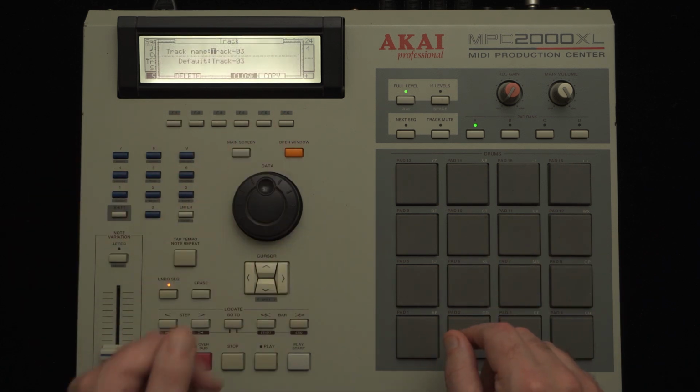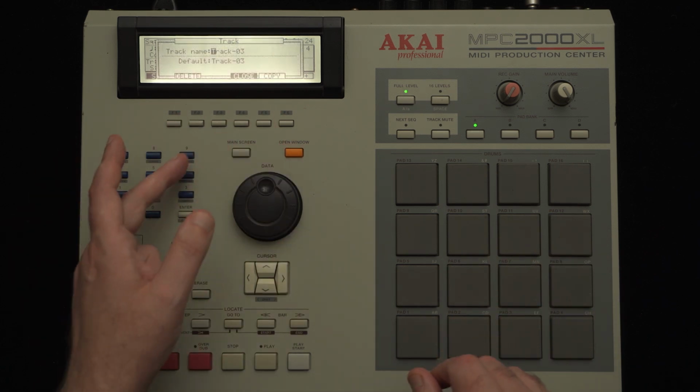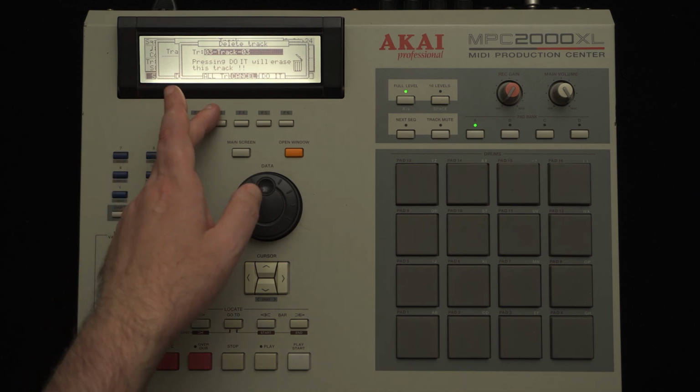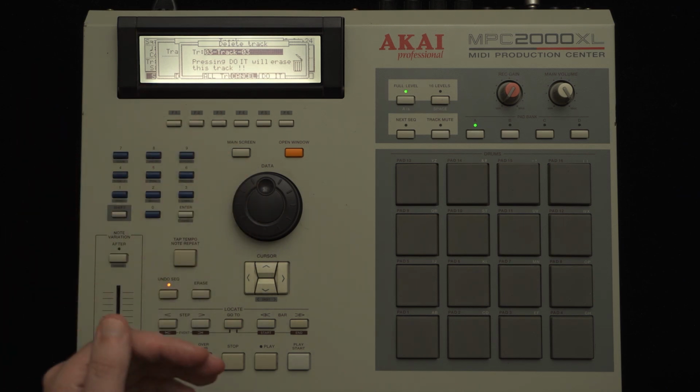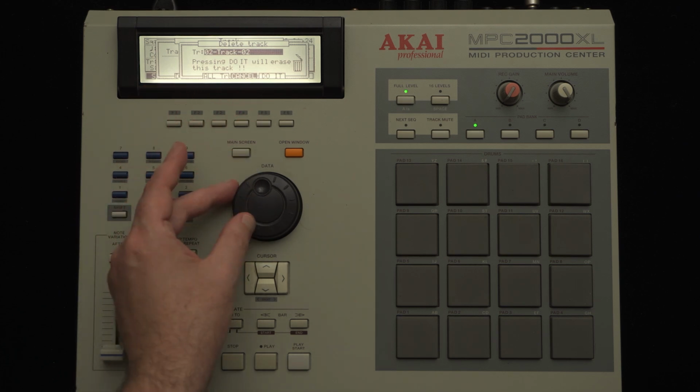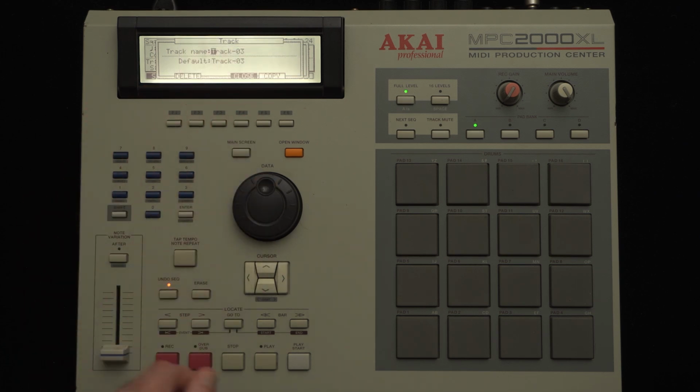But if we jump back into the track window, if I hit delete, you can see in here we've got an option to delete all tracks, which will delete every track in the sequence, or I can just delete the single track or select another track to delete as well from here. And I won't do that.